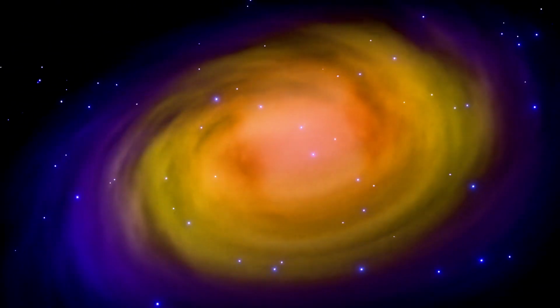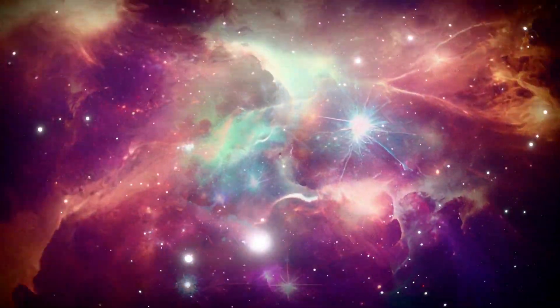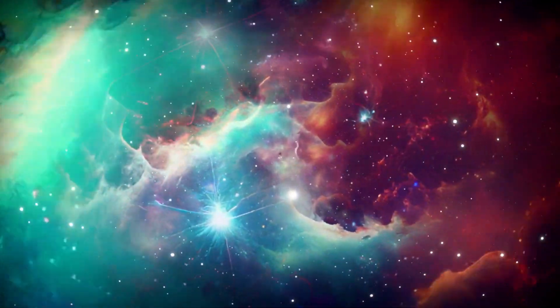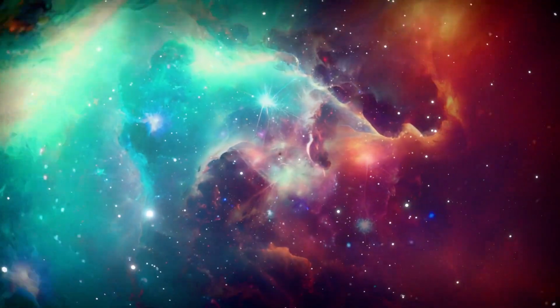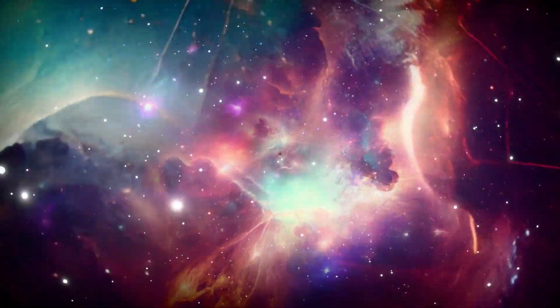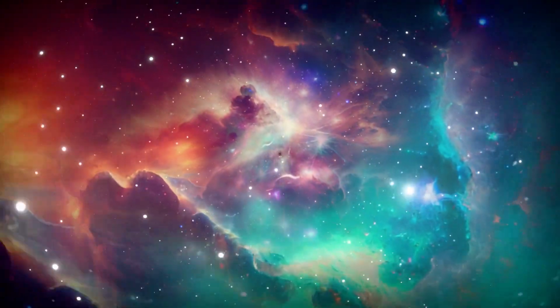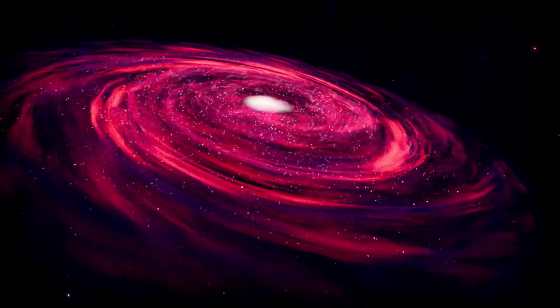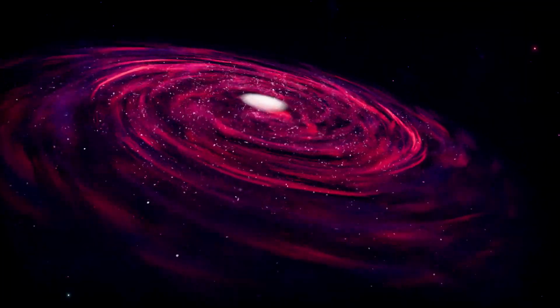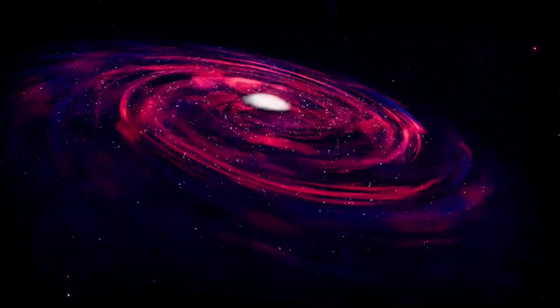Very long baseline interferometry, or VLBI, offers a complementary route to the same goal. By linking radio telescopes across continents, VLBI creates an effective aperture the size of Earth, turning the planet itself into a gigantic dish.